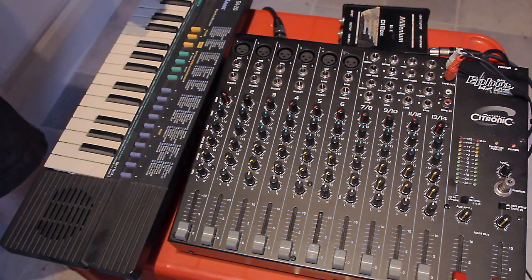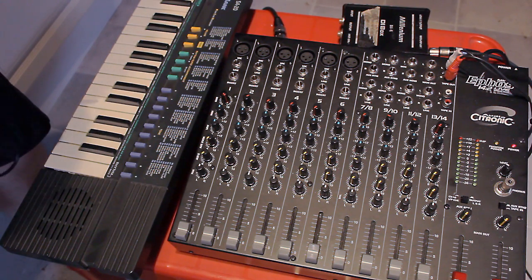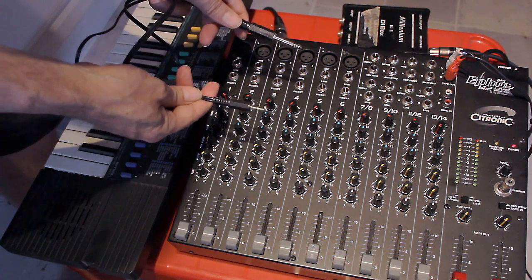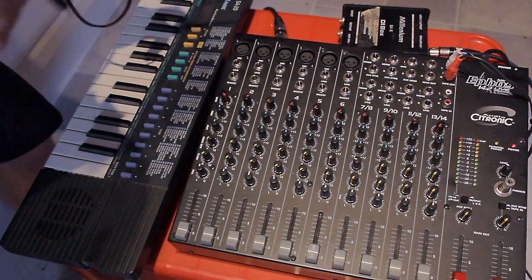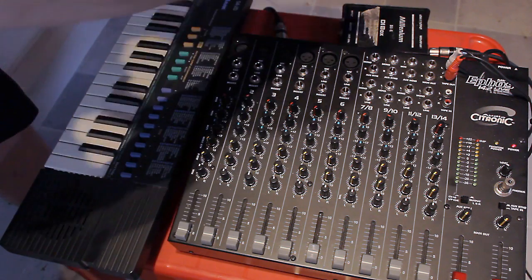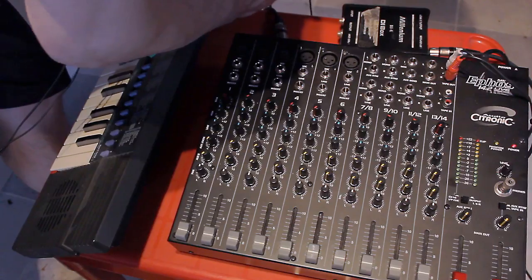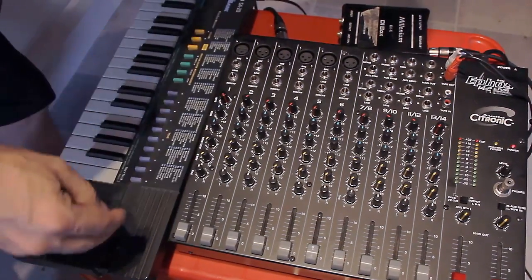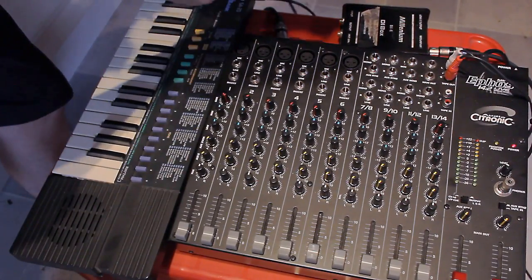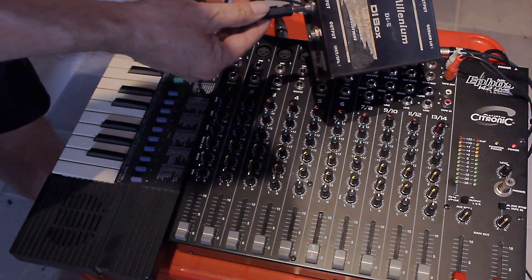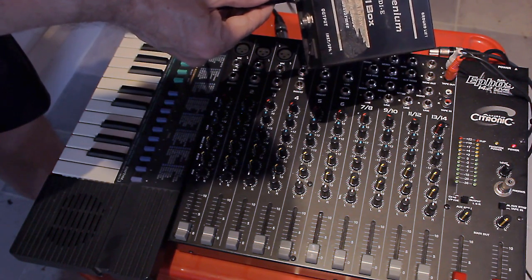Also, as I'm using a mini keyboard with a mini jack output, I'm using a special cable and adapter to connect to the jack input of the DI box. Let's just connect to the keyboard. And then the 1/4 inch plug plugs into the input socket of the DI box.